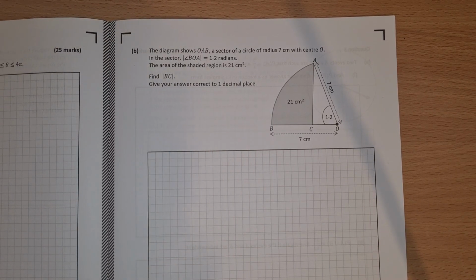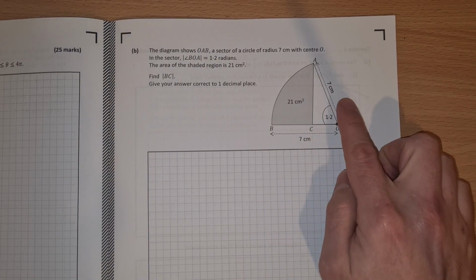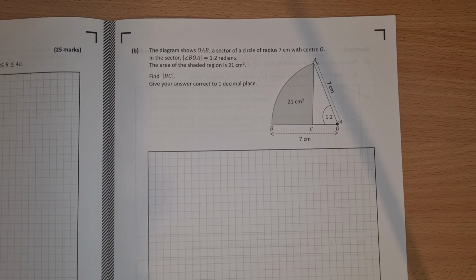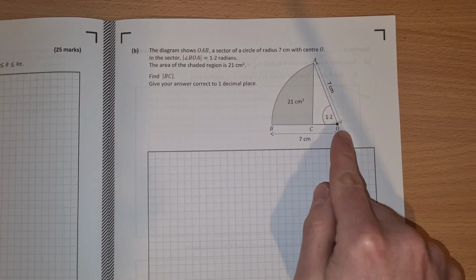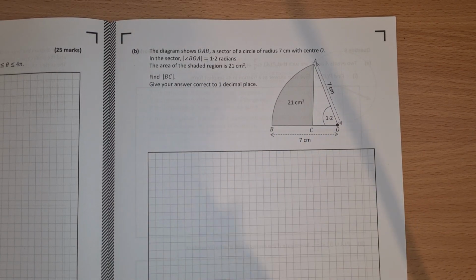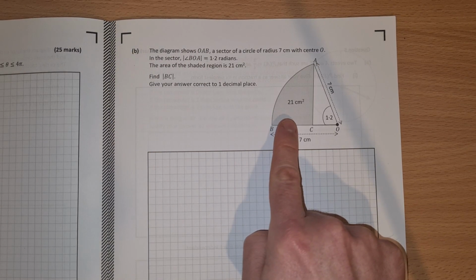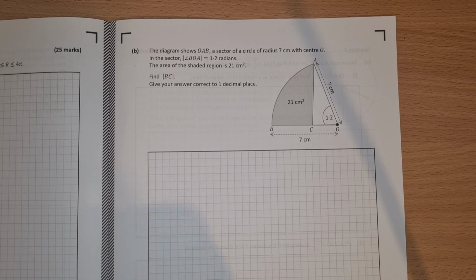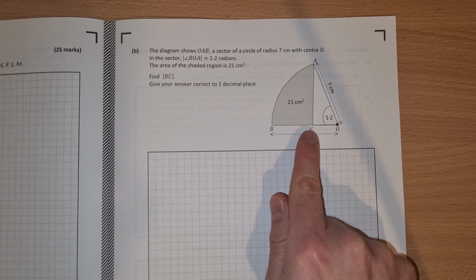The diagram OAB is a sector of a circle of radius 7 centimeters with center O. In the sector BOA, the angle is 1.2 radians. You're not usually going to get a radian angle as a decimal like that. It's usually in terms of pi, but it's 1.2 radians. The area of the shaded region is 21 square centimeters, and find BC. So find this length here, BC.